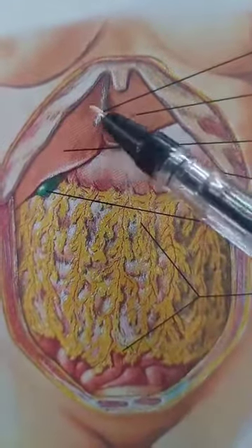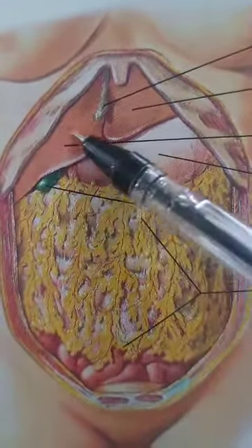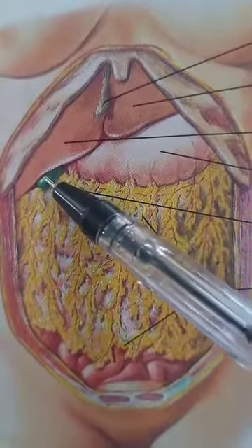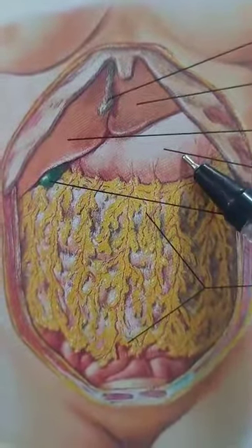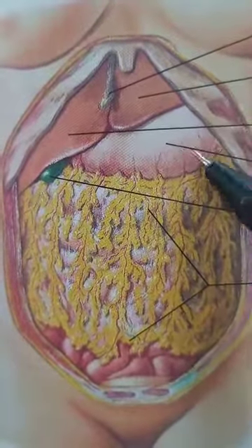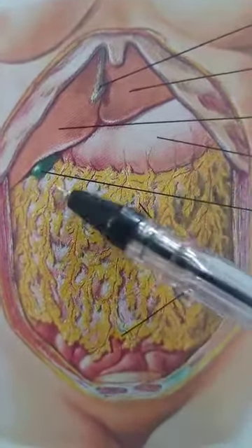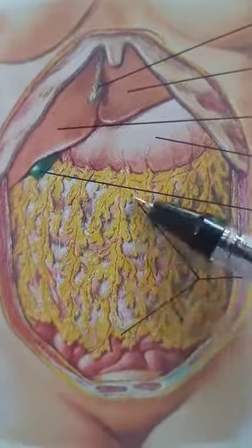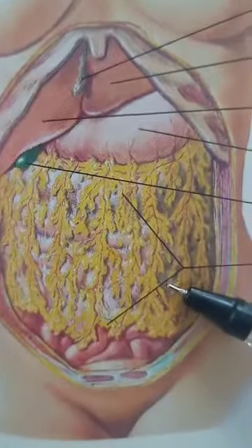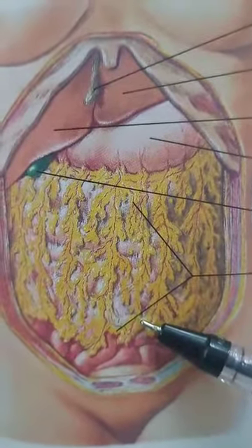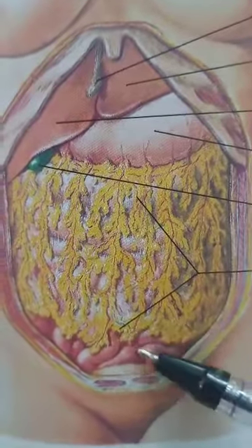Here we can see near the upper part towards the right side there will be the liver, and this is the gallbladder, and towards the left side there will be the stomach. This is our stomach. Hanging from the stomach we can see a yellow color portion. This is actually a fold of peritoneum, that is known as greater omentum. Here we can see intestines and all.